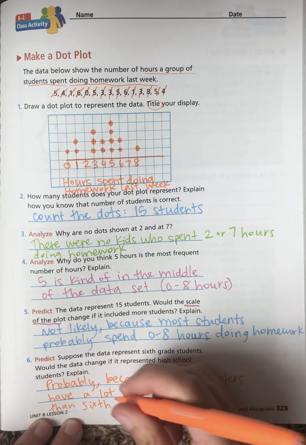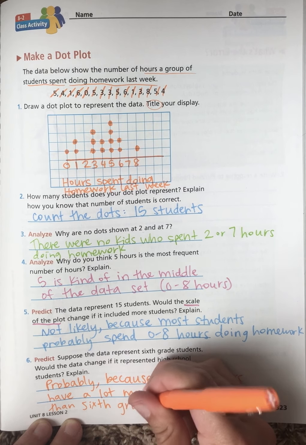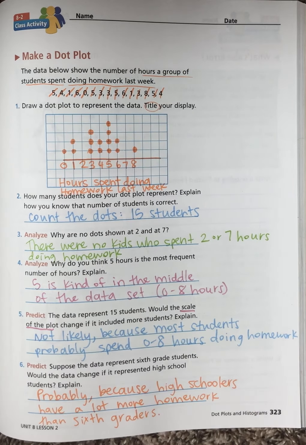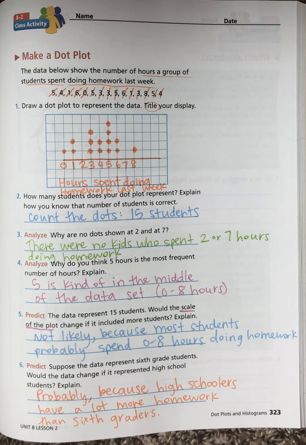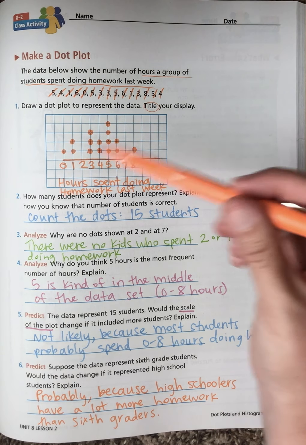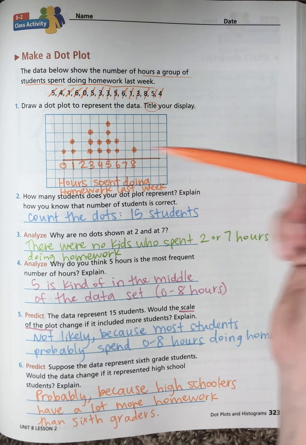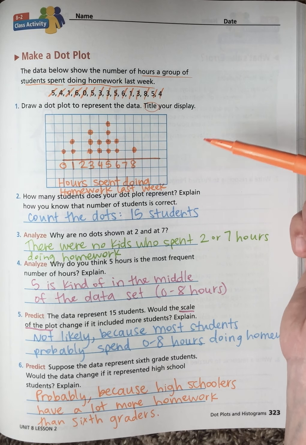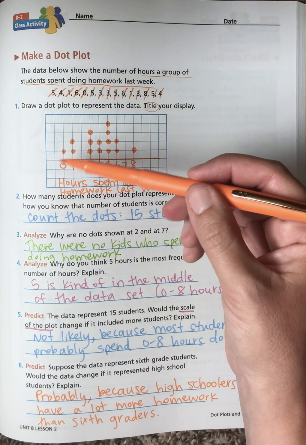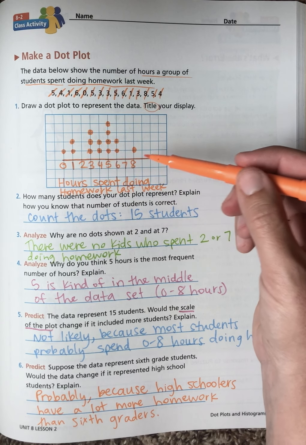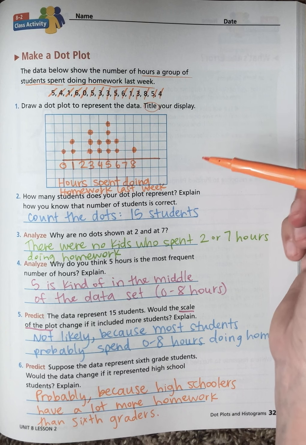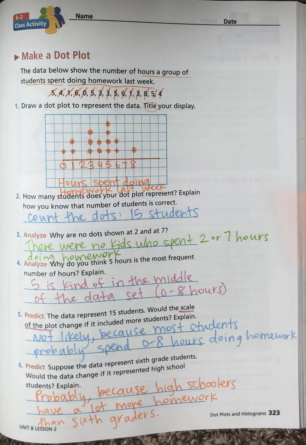Right? So whatever amount of homework you have in 6th grade, it's way more when you're in high school. If the average 6th grader spends between 0 and 8 hours on homework last week, for high school those numbers would probably be a lot more. The scale might be different. You might still have some high schoolers that do nothing, but I would bet that some of them spend 16 or more hours. It probably doubles when you're in high school. You spend a lot more time working. So yes, I think our data would change for high schoolers.